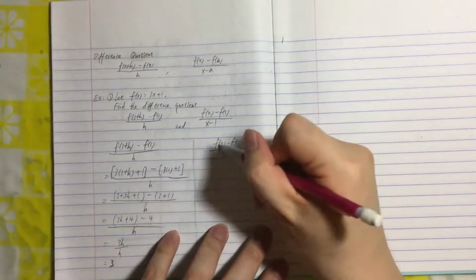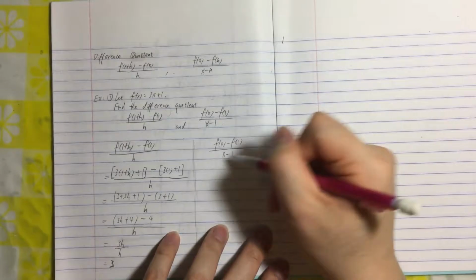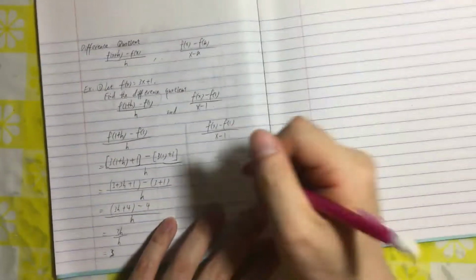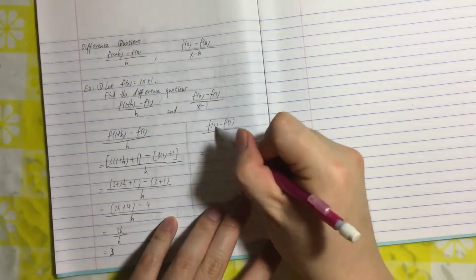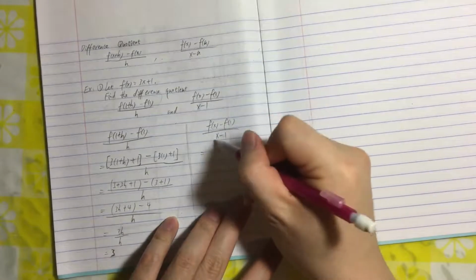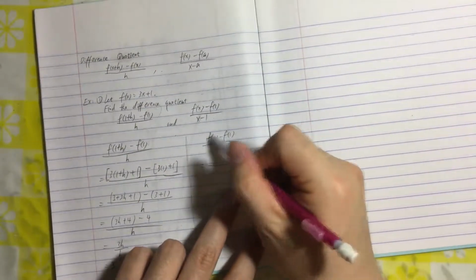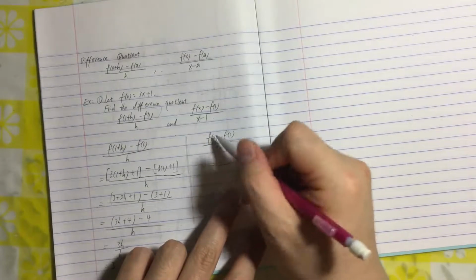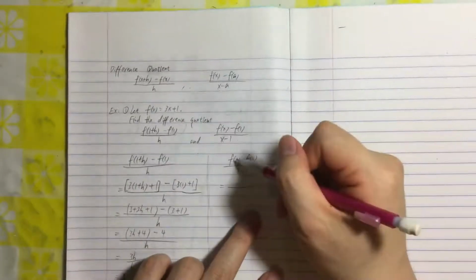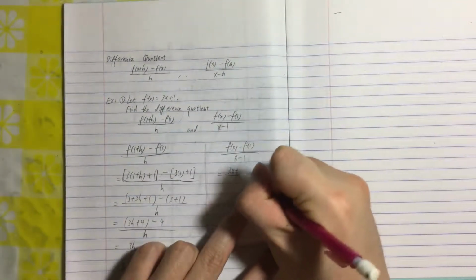How to evaluate f of x minus f of 1 over x minus 1? Here, for f of x minus f of 1 over x minus 1, do the numerator first. In the numerator, f of x is a function itself. f of x is 3x plus 1.